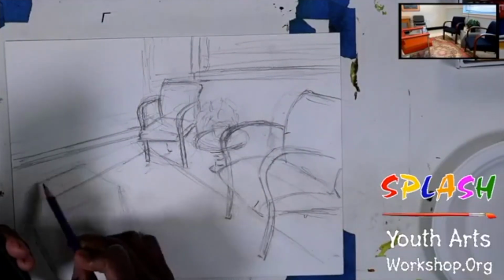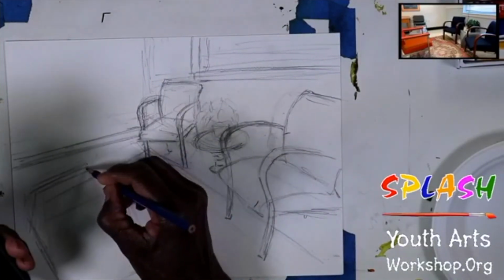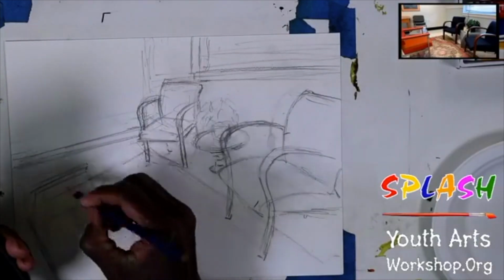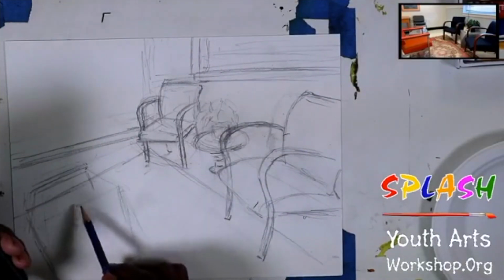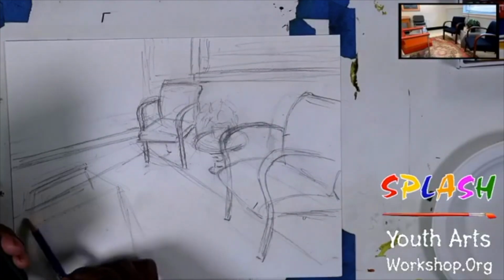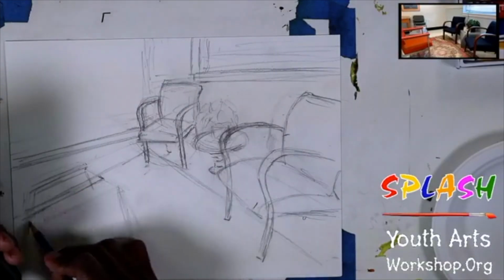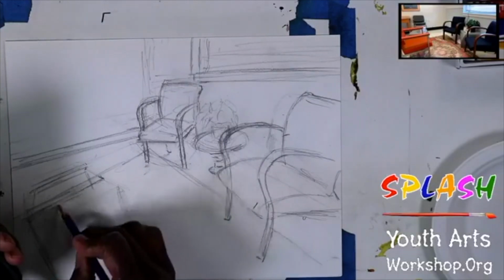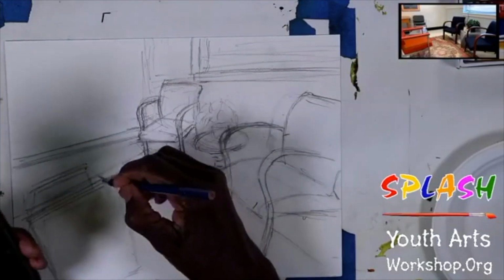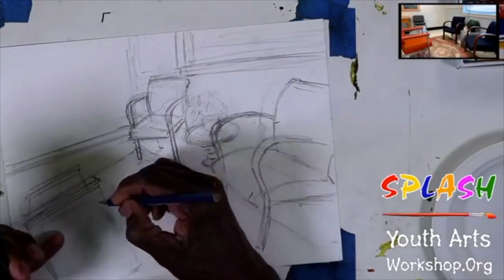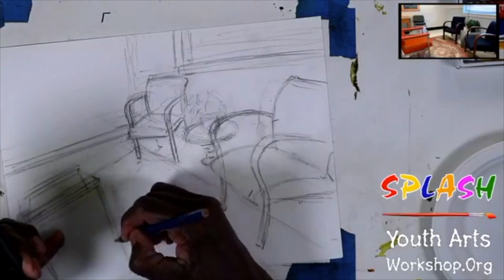So this would be one of the arms of the chair. I like the fact that this chair is orange. We're going to keep that color. This is another arm. It's on the same line as this line here, but it fits within this box form. The legs of the chair, it's going in the same direction as this line.